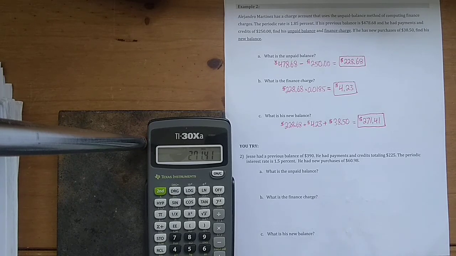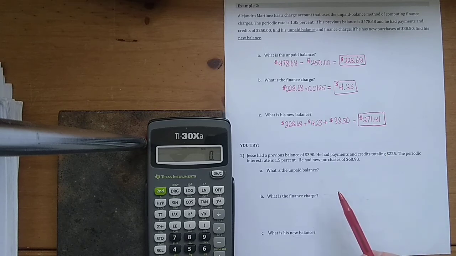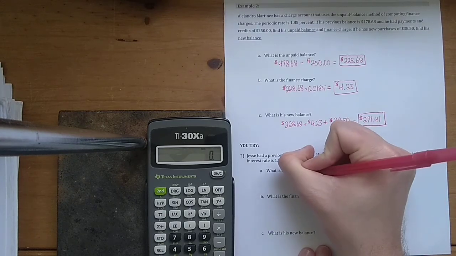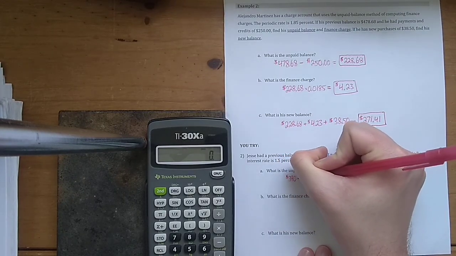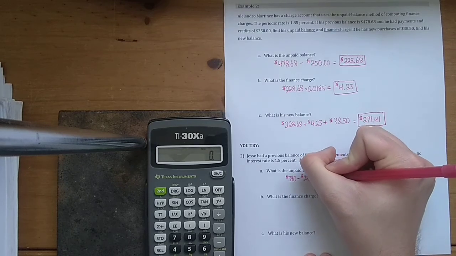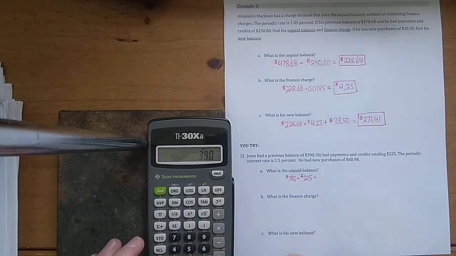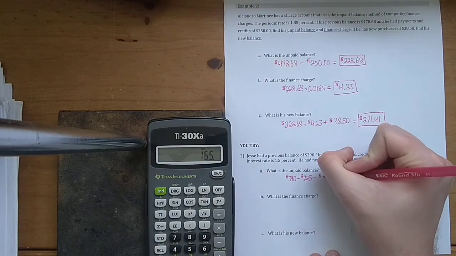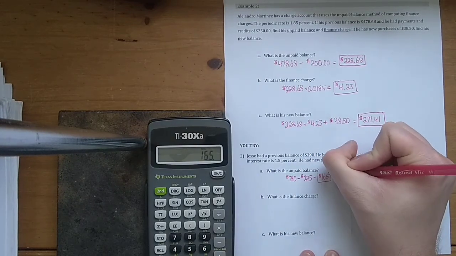Last example, it's going to be the same sort of thing. Jesse had a previous balance of $390. He had payments and credits totaling $225. The periodic interest rate is 1.5%. He then had new purchases of $60.98. A, what is his unpaid balance? Take the previous balance, subtract out any payments he made. Remember, we're talking about credit card companies, so payments means you're paying off money that you already owe. That's a good thing. 390 minus 225 is $165 for the unpaid balance.